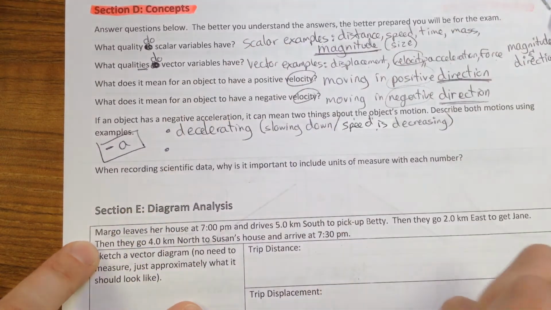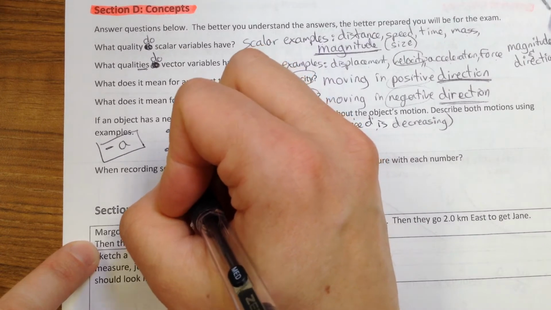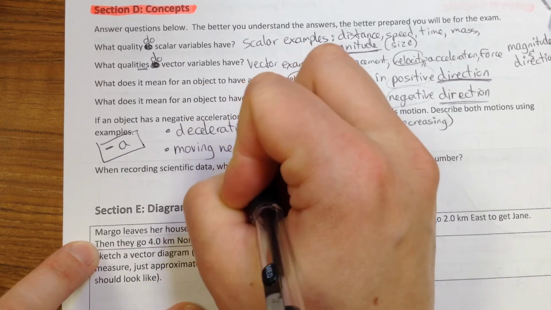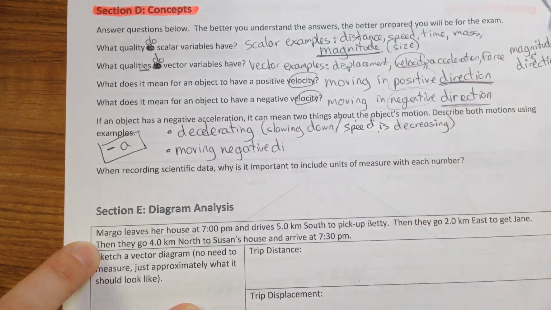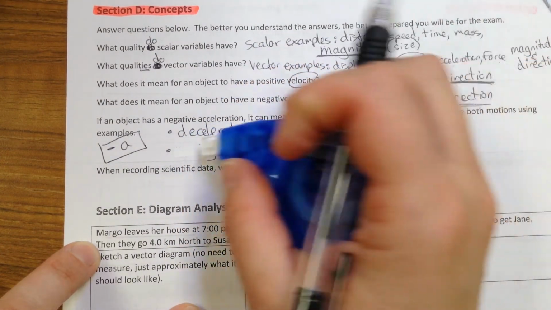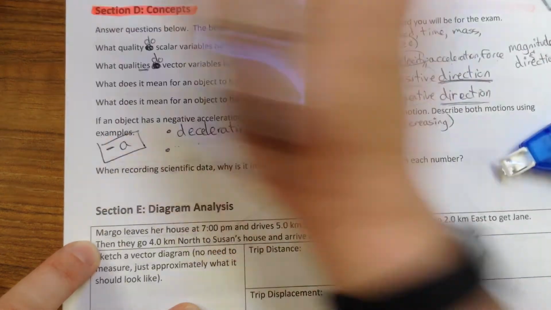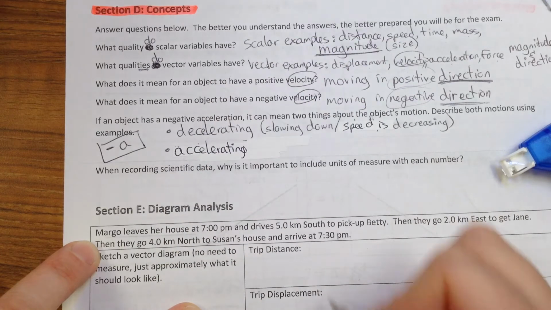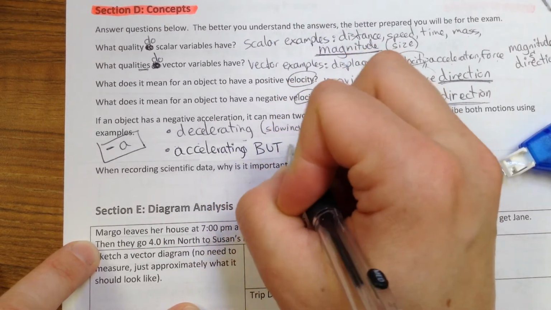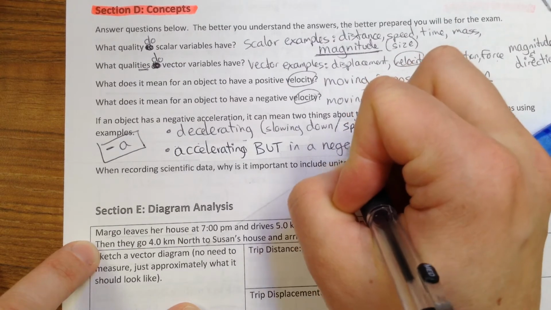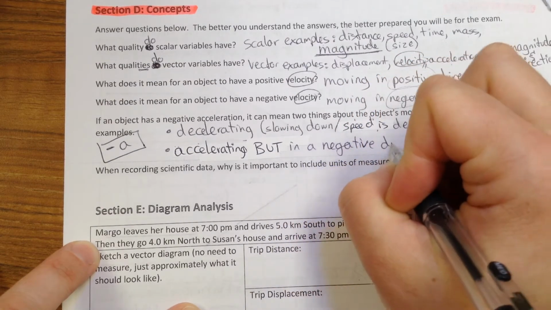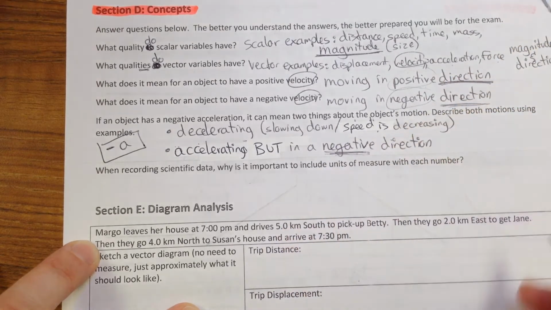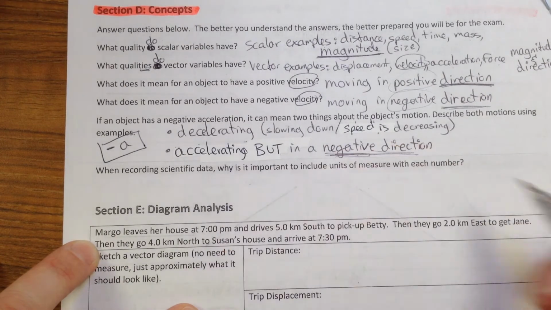The other example is moving in a negative direction. I should clarify, be more specific with that. Accelerating, which traditionally would be positive because the velocity is increasing, but accelerating in a negative direction. Okay, so the negative direction is where we could have a negative acceleration.